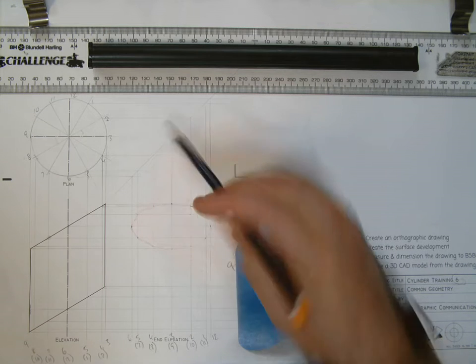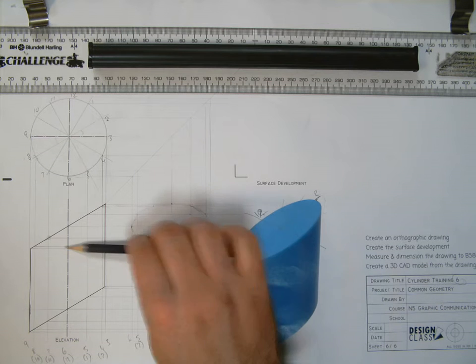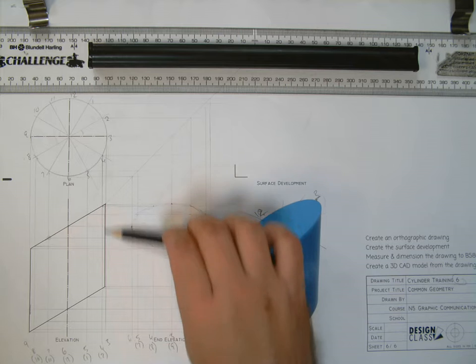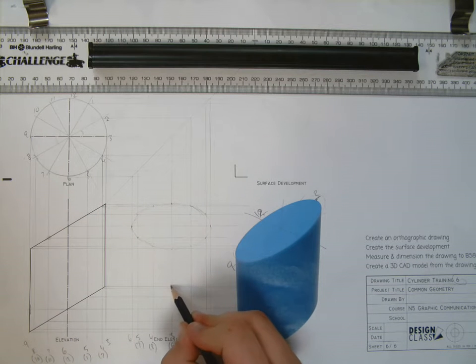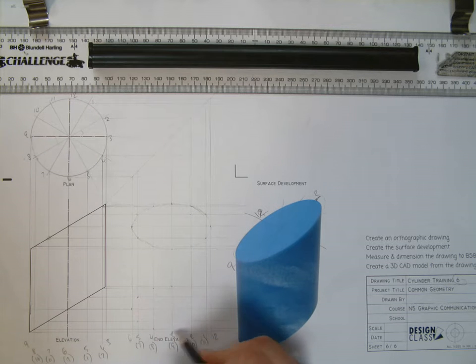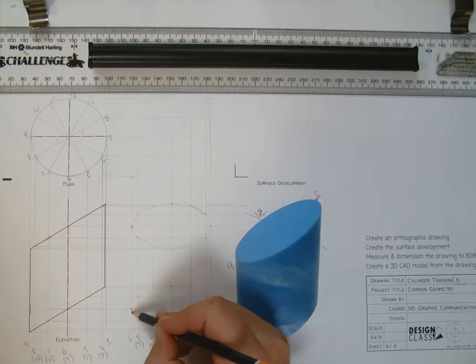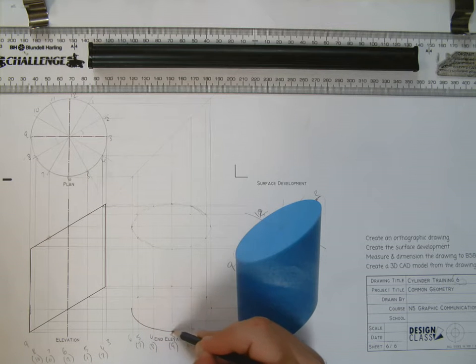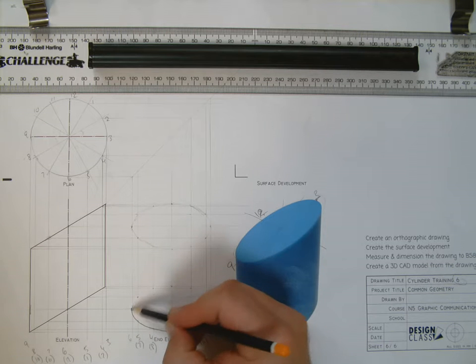If we're looking at the end elevation here, we're looking at this surface. Because this is all hidden behind this edge, we can't see that, so we'll need to fill that with hidden detail later. We can do the same thing at the bottom, using the points we have there, and this time this edge will be an outline, and all this stuff in here will be hidden detail.